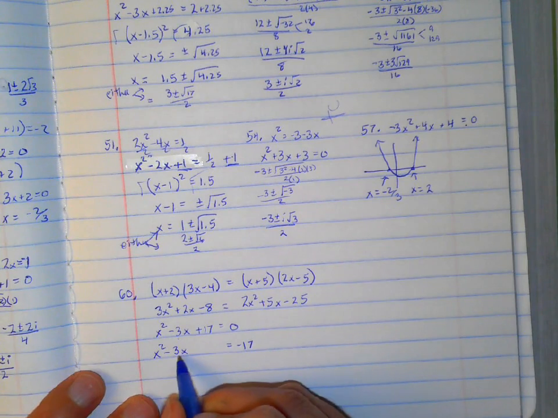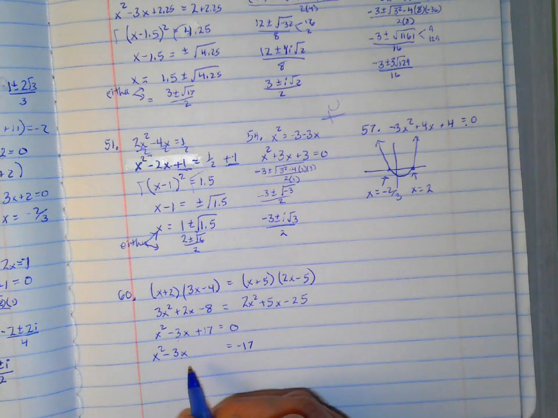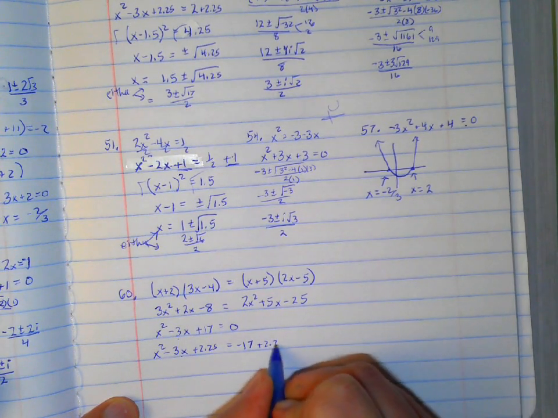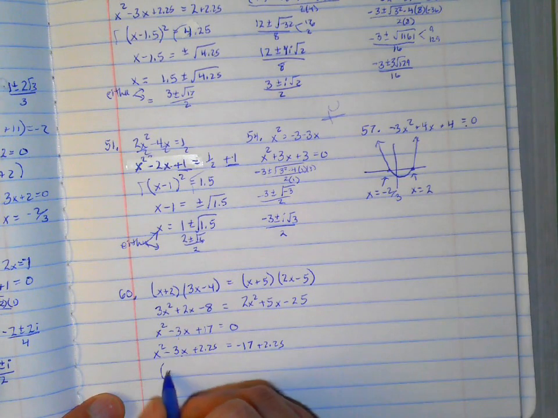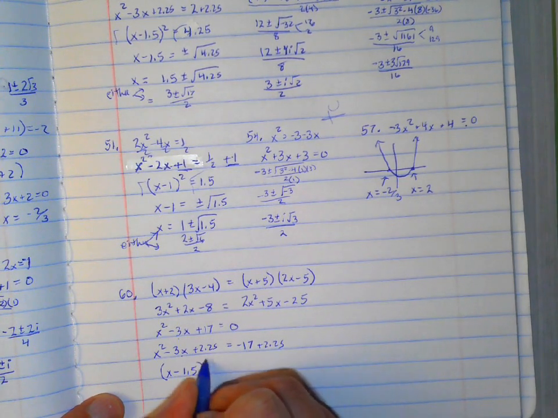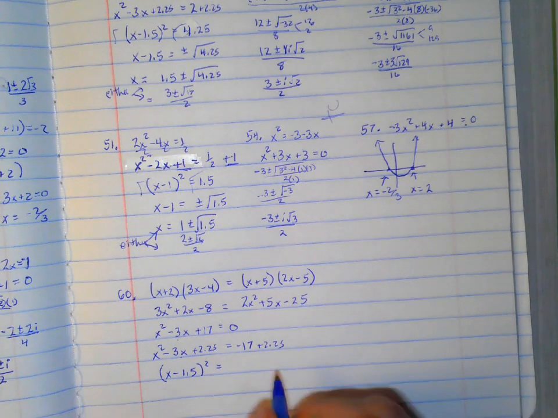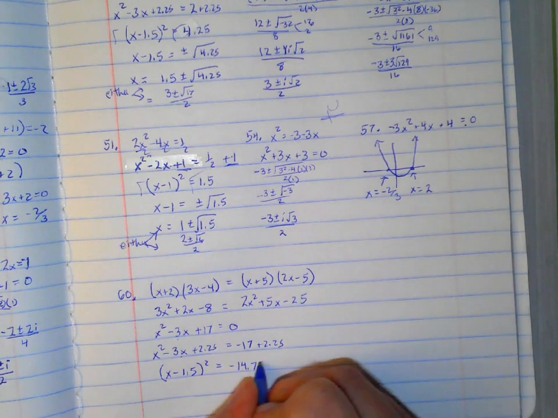Okay, half of 3 is 1.5. -1.5 squared is 2.25. Okay, this here will be x minus 1.5 squared. And -17 plus 2.25 gives you -14.75.